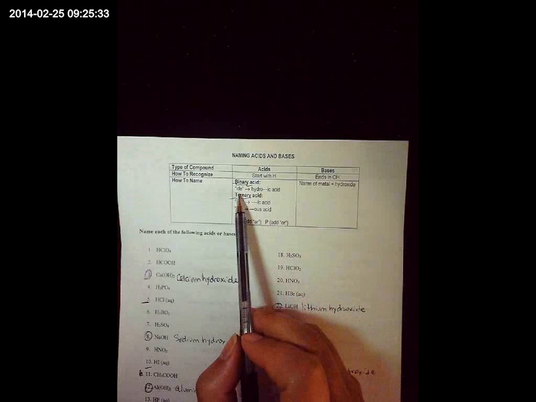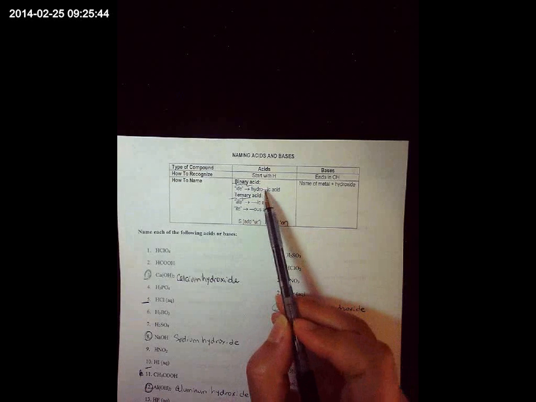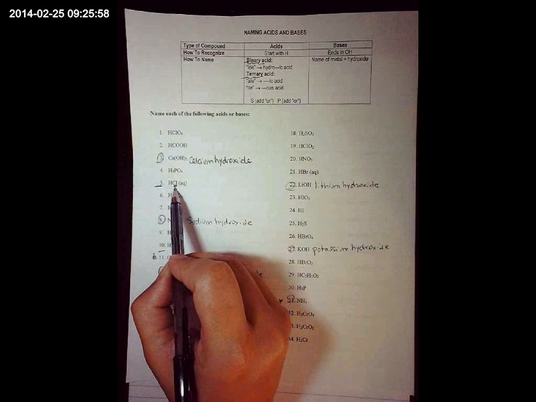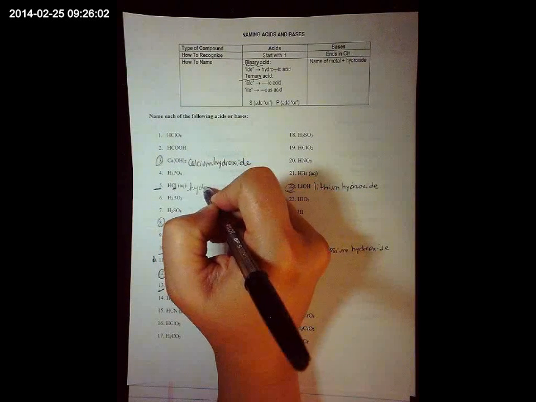When you name those, they are the only ones that you're allowed to use the hydro prefix. Okay? So the way that you name these is you take hydro, you tack on the root of the second element, and then you tack onto that ic acid. So if you look here, what is this anion called? That's chloride for number 5, right, for HCl. All right, so this would be hydrochloric acid.